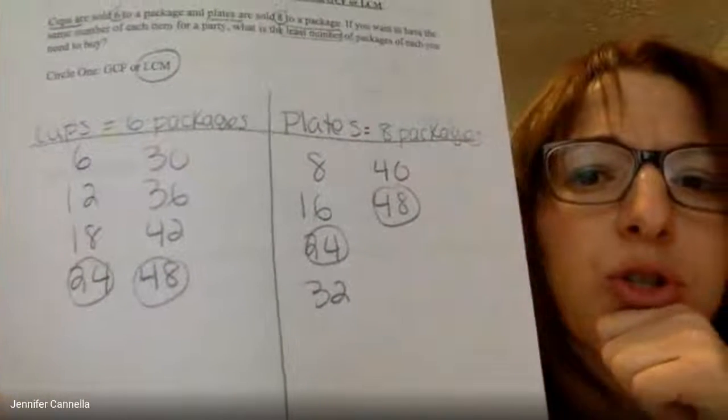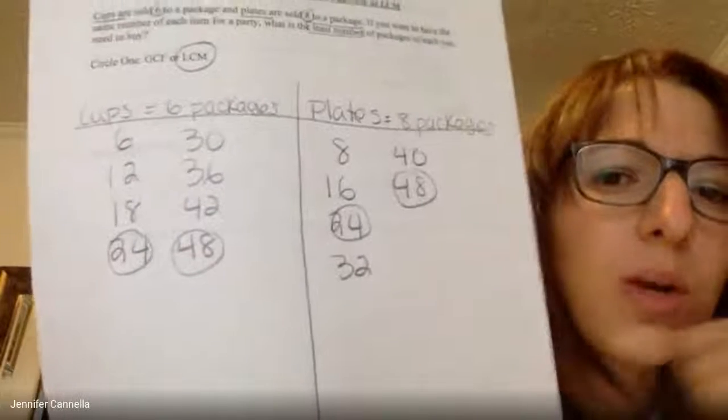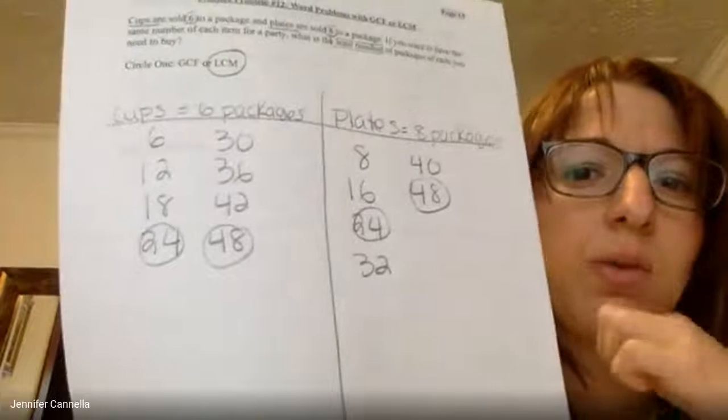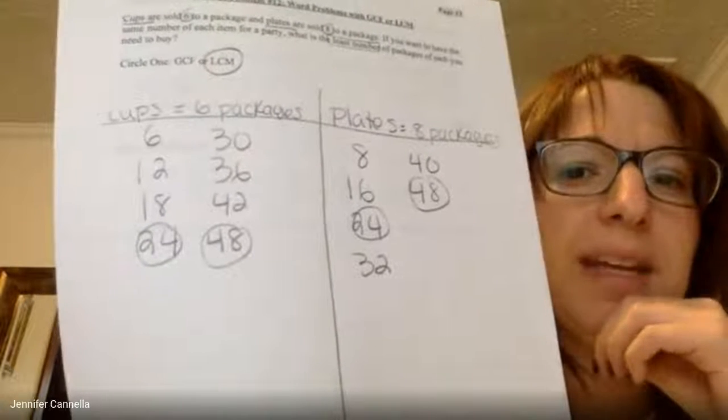Let's look at it. Some students are going to circle 24 and 48. Now, which number is the least? Which one is the smallest? 24. So that is the LCM, not 48. Makes sense? Yeah. Okay, let's do the next one.